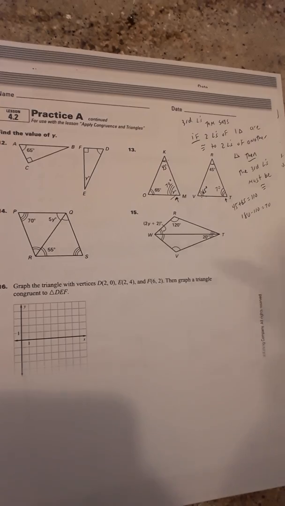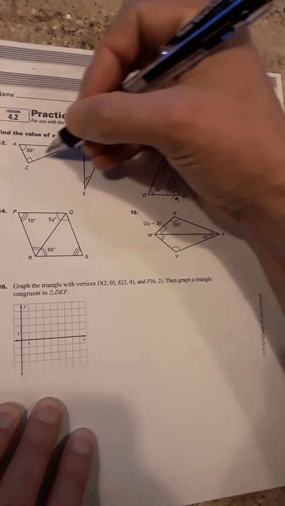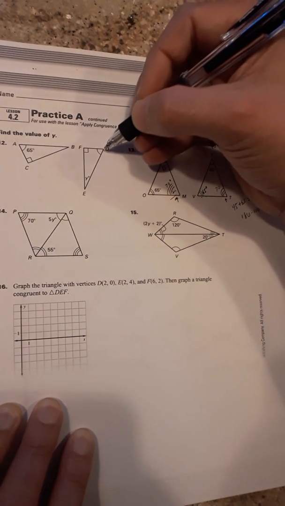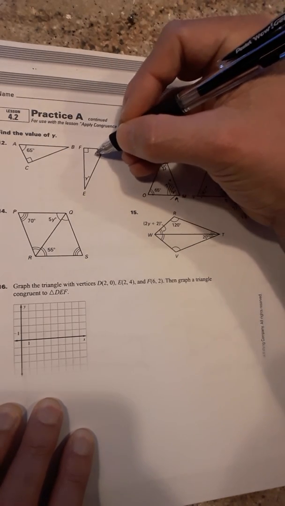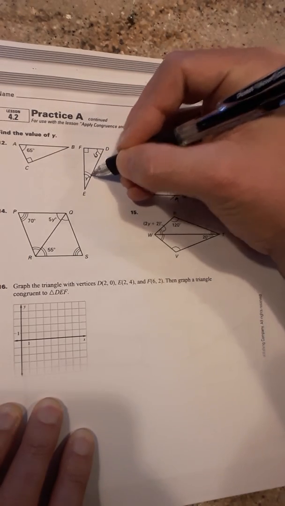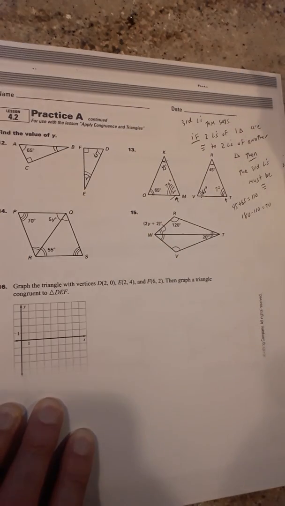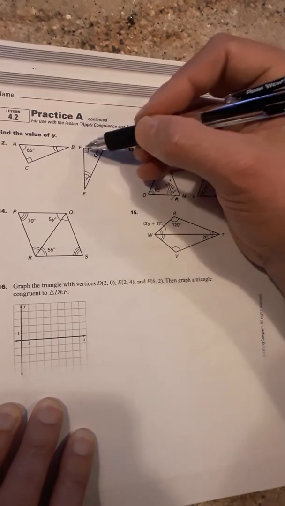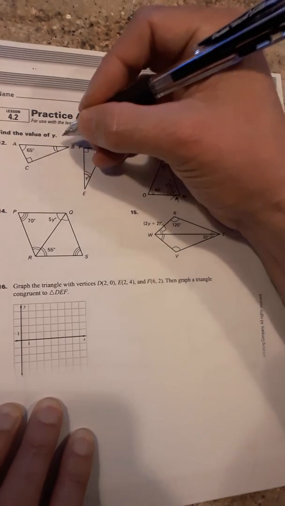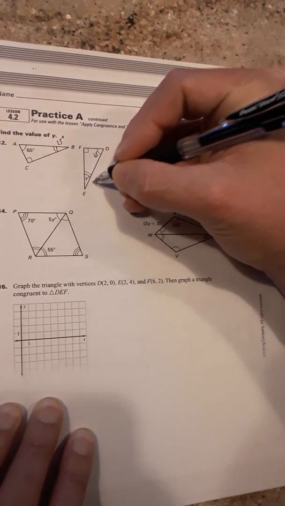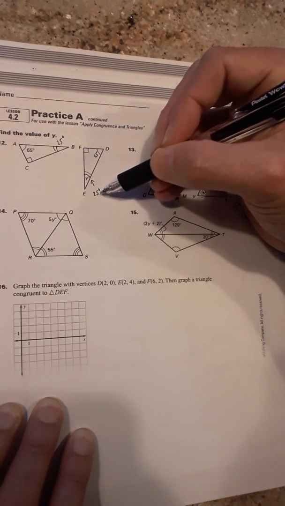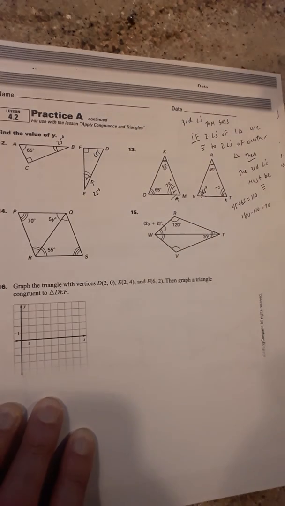So if you look at number 12, for instance, they both have a right angle, right? So those are 90 degrees. Then this is 65 and it's marked congruent to this one, so this one is also 65. That means this last angle here has to be congruent to the third angle over there as well, because if 2 angles of one triangle are congruent to 2 of the other, the third angles have to be congruent. And these angles would both have to be 25. Why would they have to be 25? Because 65 plus 25 is 90, plus another 90 gives you 180.